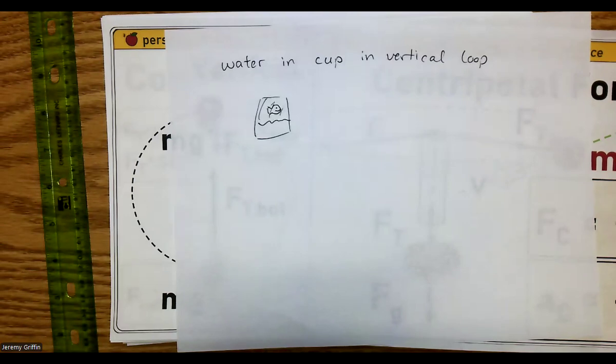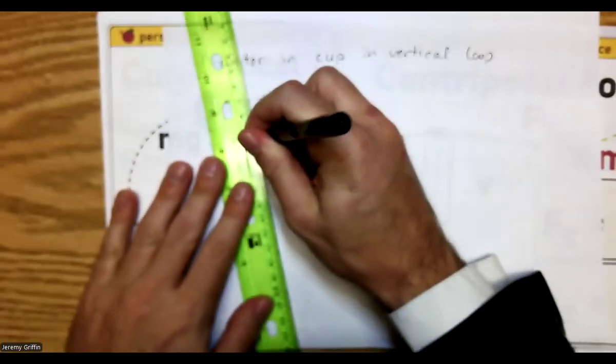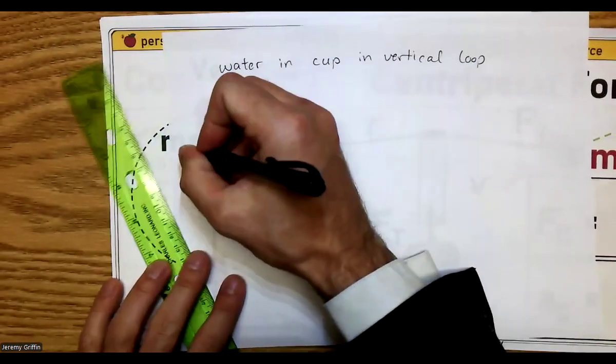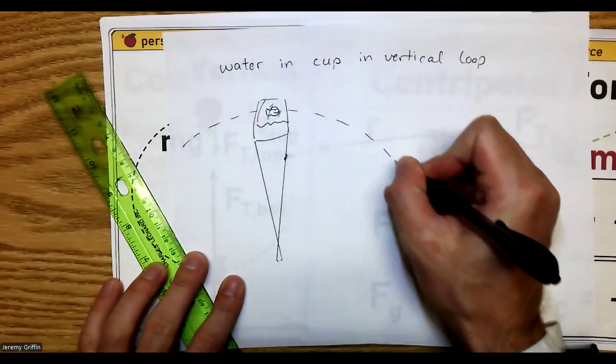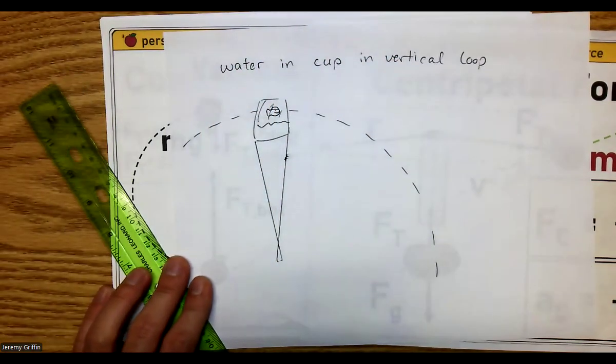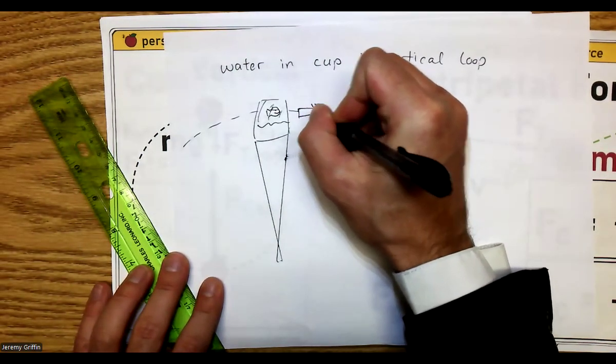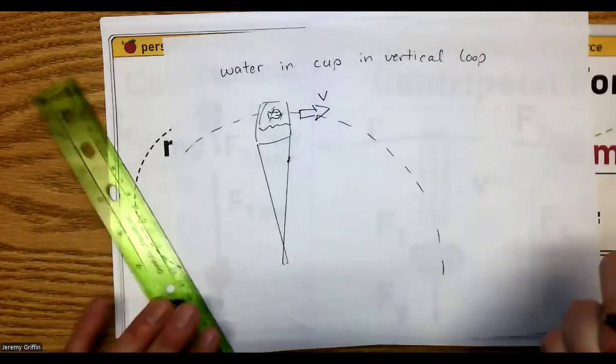Hey, let's put this on a string. This has been working good all day too. Put this on a string so that it's following a circular path. So I'll dash off what looks like a circular path, like that. It has to be going some speed. I'll call that V for tangential velocity. It could be a speed.